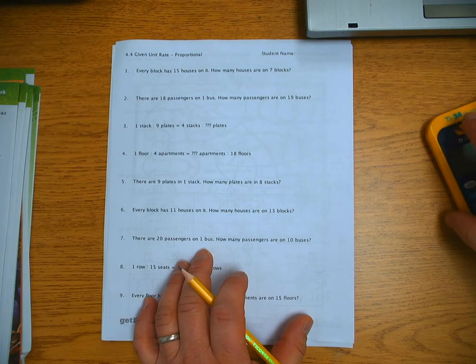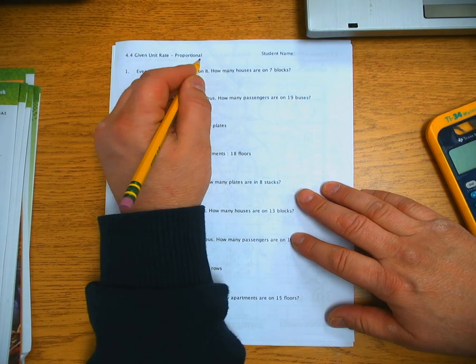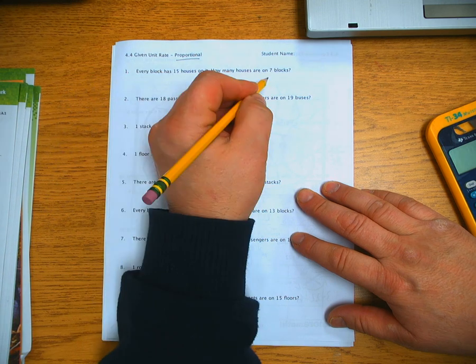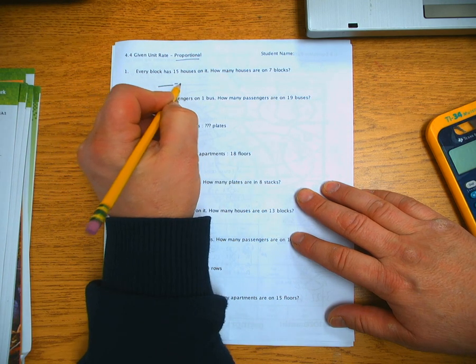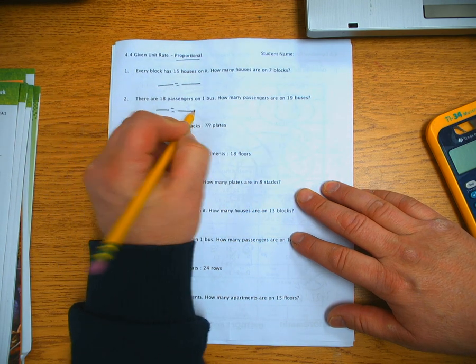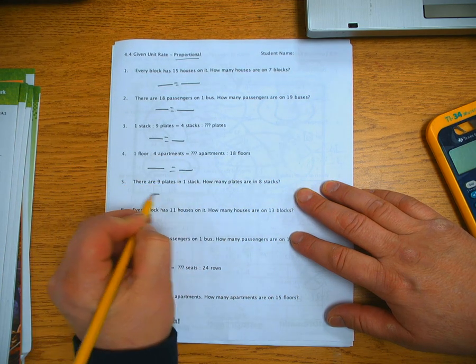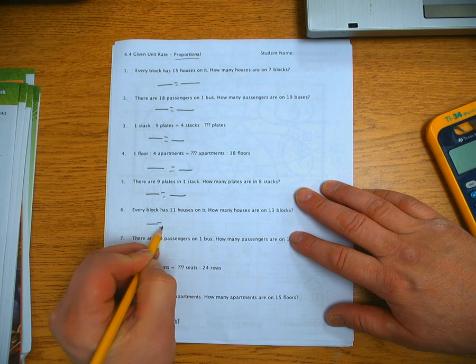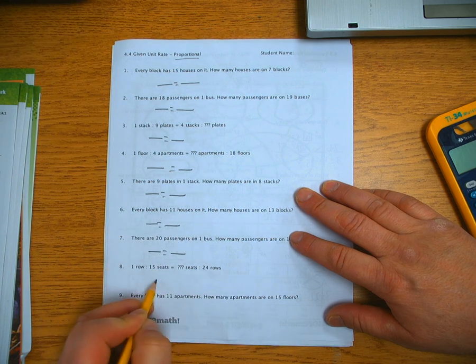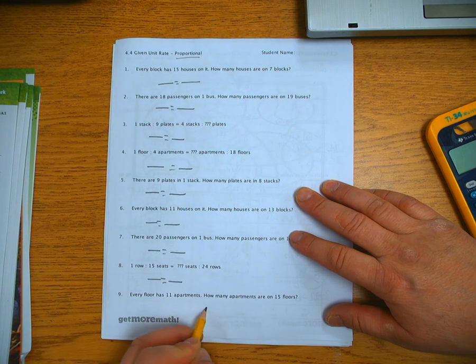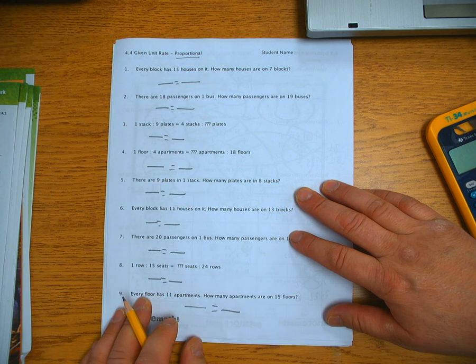Okay, good morning. We're solving give unit rates proportional. So we want to take this sentence and create a line equals line setup for each of these. So I'm going to do that first. You go through first and set up your line equals line. This puts it into a setup that we're familiar with, which shows equivalent proportions.